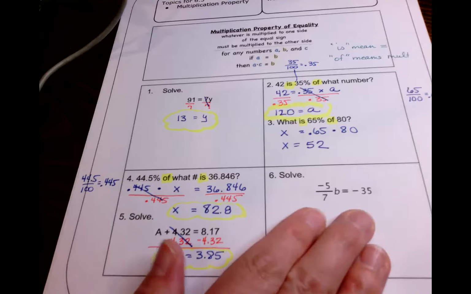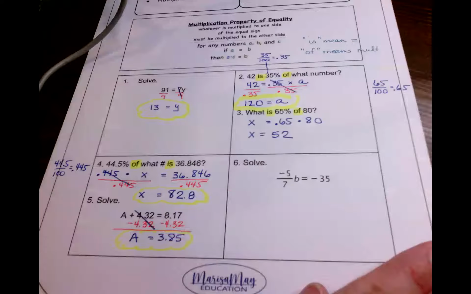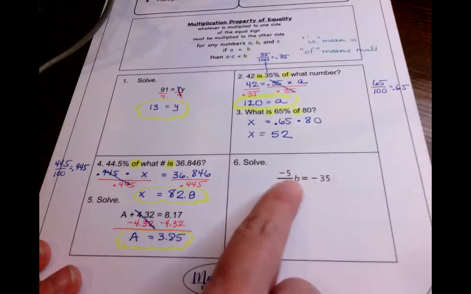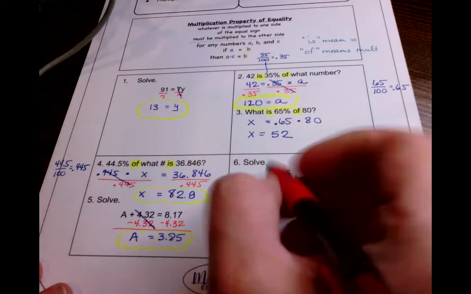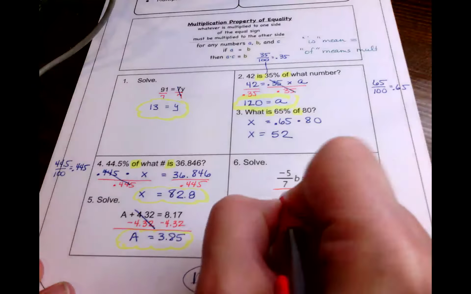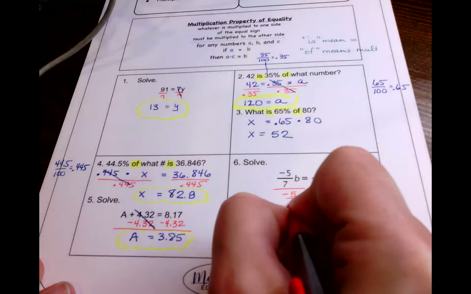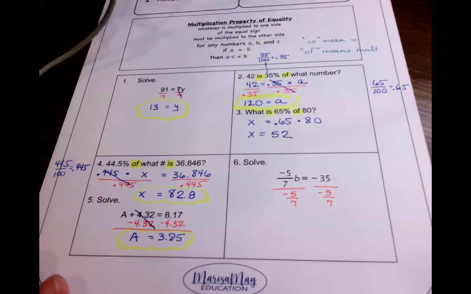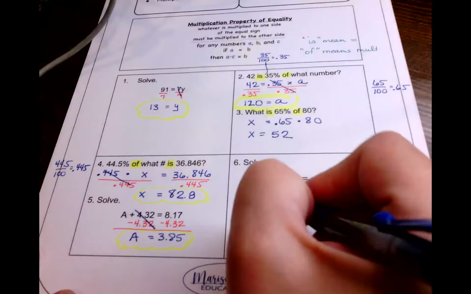All right, one more. And of course, we saved the fraction for last. So we've got what's happening to the variable. It's being multiplied by -5/7. So of course, you know we're going to do the opposite. The opposite of multiplying by -5/7 is to divide by -5/7. I know some of you are cringing because of the fractions here, but that's okay. We're going to make it through. All right. So those two cancel, leaving me with a B.